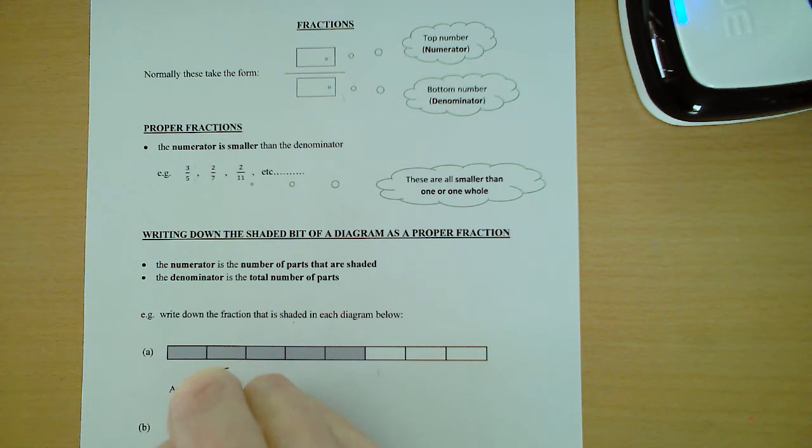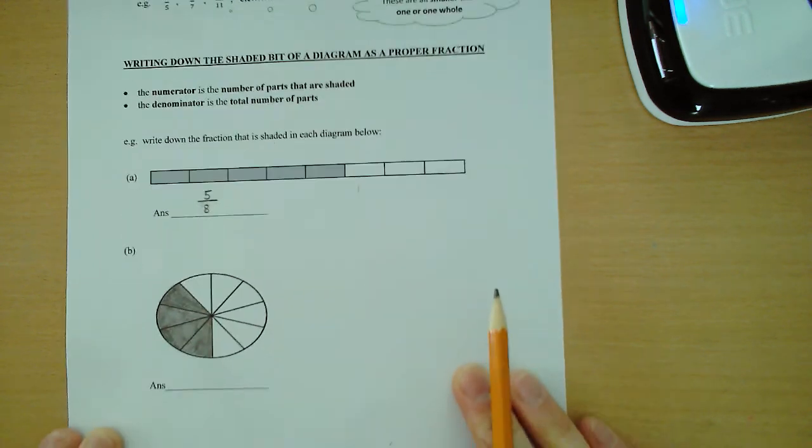And then we put that over, and the denominator is the total number of parts that are in the diagram. So we've got 1, 2, 3, 4, 5, 6, 7, 8. So that would be 5 over 8. That is the proper fraction that describes the bit that is shaded. Another way of saying it would be there are 5 parts which are shaded out of a total of 8 parts.